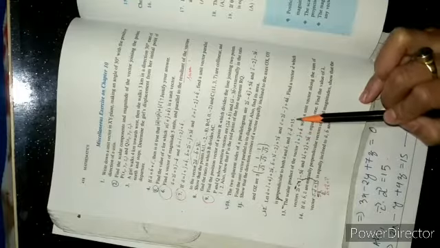Next question is question number 12. Let A vector, B vector, and C vector be the given vectors. Find a vector D, which is perpendicular to both A vector and B vector, and C vector dot D vector is equal to 15. There are three vectors, A vector, B vector, and C vector.